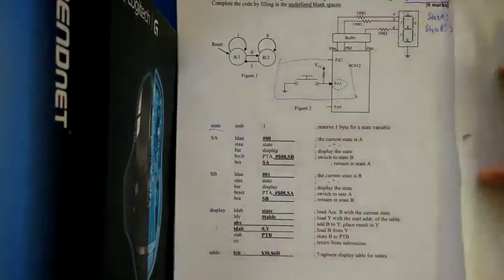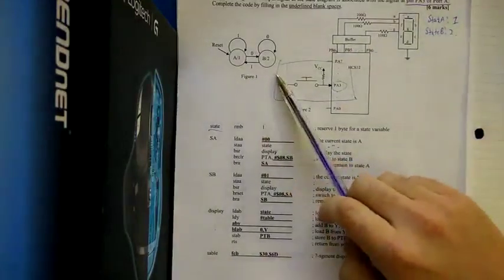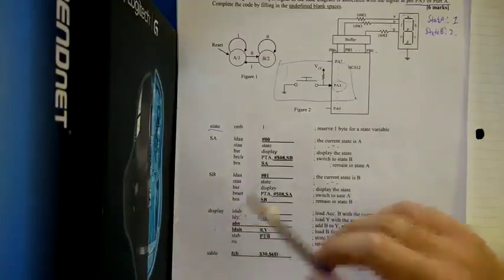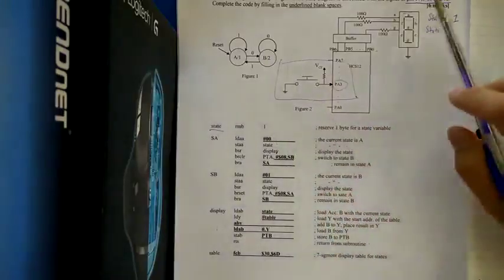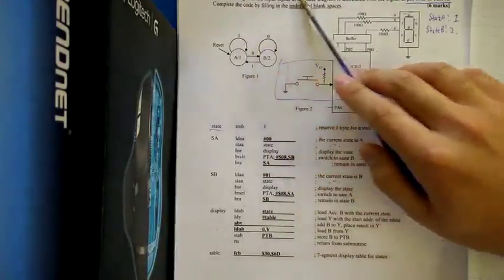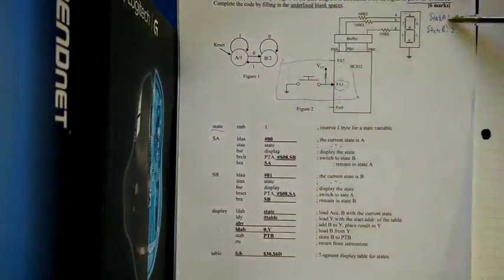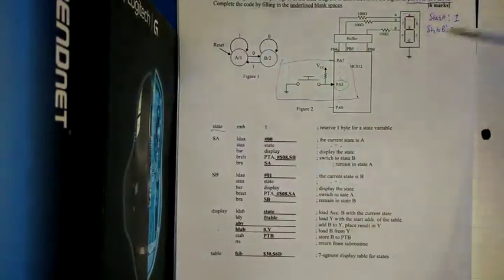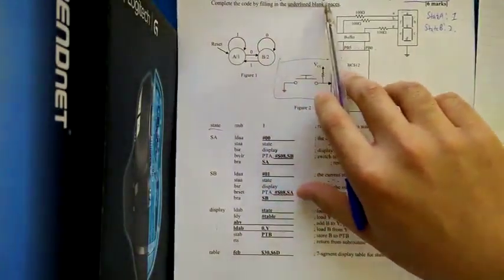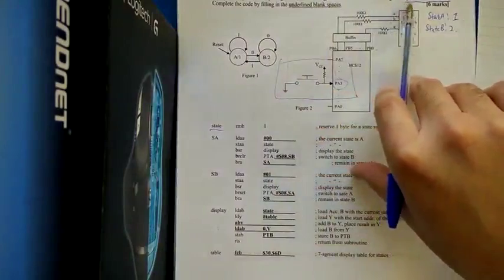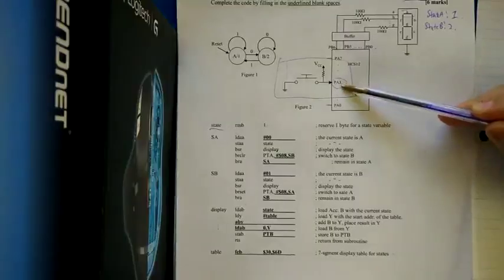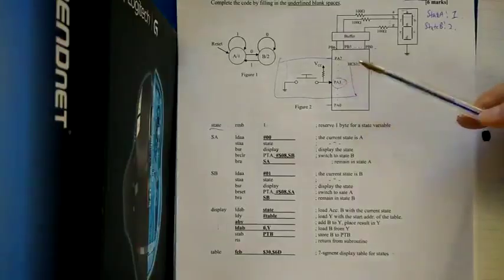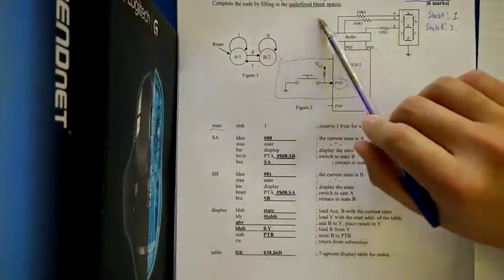It says, figure 1 below represents a state machine with 2 states, A and B. An HCS12 based system is designed, figure 2, which implements this machine. The 7 segment of the system displays number 1 if it's in state A, and number 2 if it's in state B. The following code accomplishes this task, assuming that the input signal of the state diagram is associated with the signal at pin PA3 of port A. Again, this is a switch attached to PA3, right here. Complete the code by filling in the underlined blank spaces.